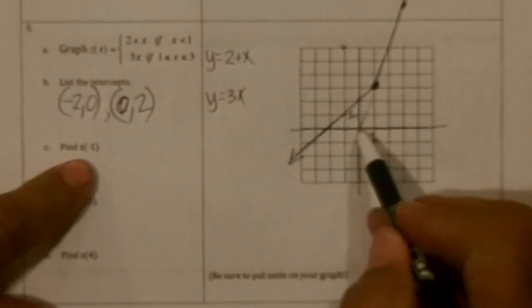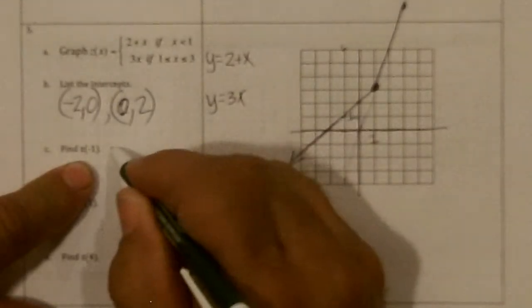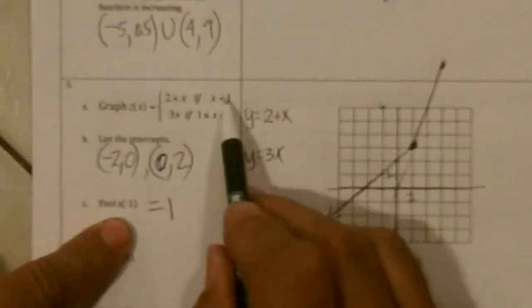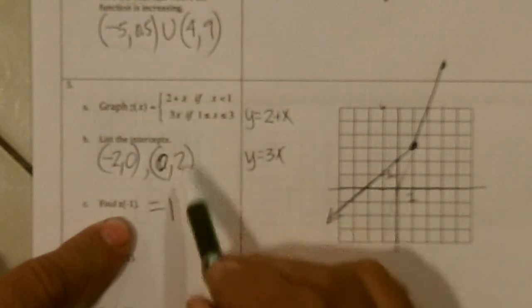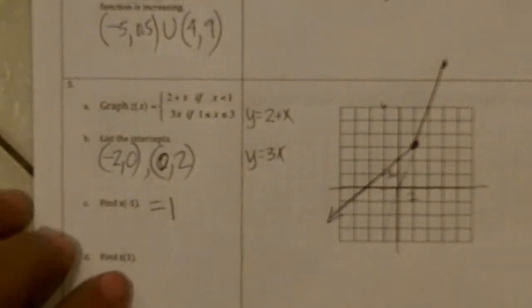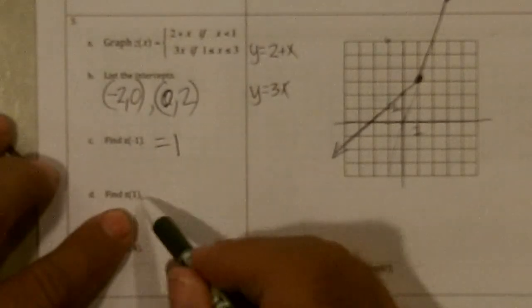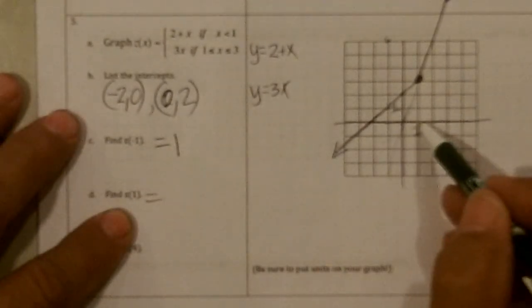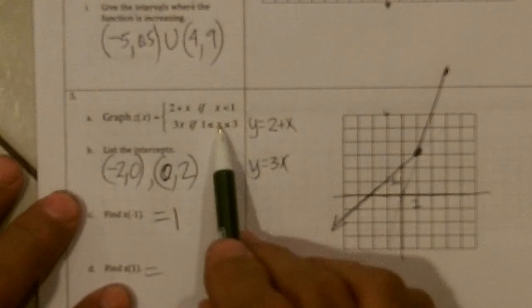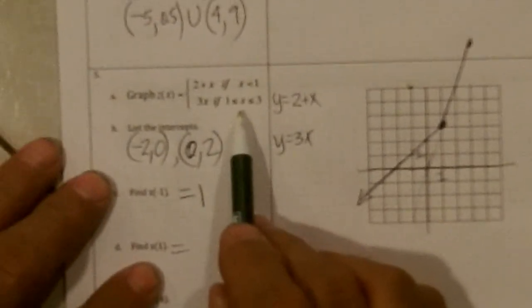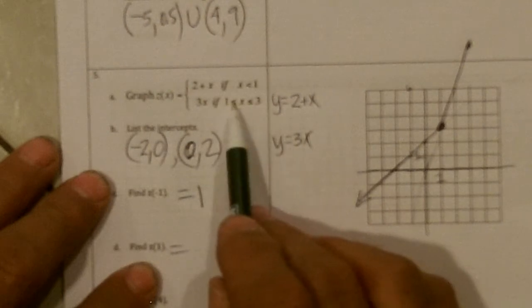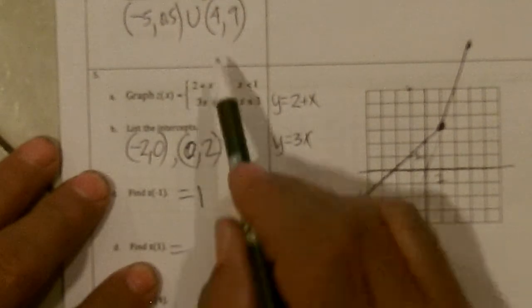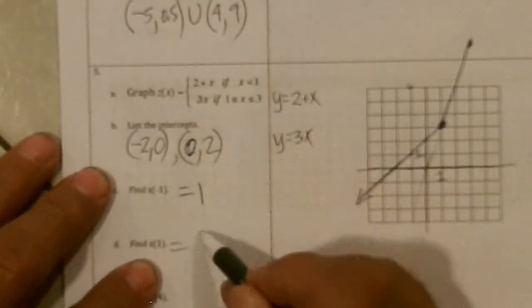What do you get at -1? -1 is less than 1, so we'd use this. 2 plus -1 is 1. What do you get for 1? Well, on the graph, 1 is 3. For 1, we'd use the bottom one here, because 1 is between 1 and 3, and this includes the endpoints. So we put 1 in there. 3 times 1 is 3.